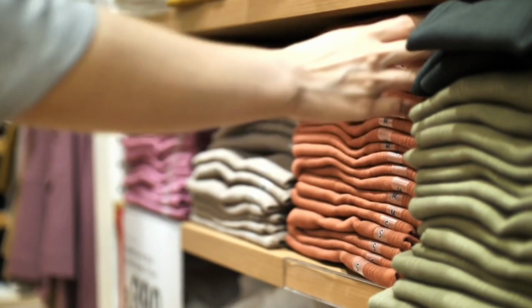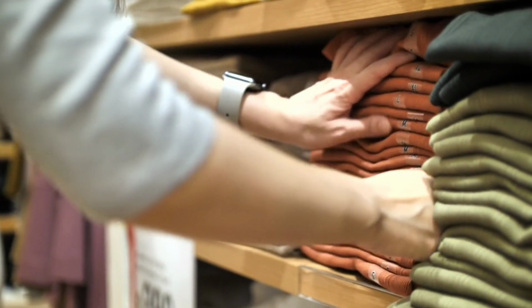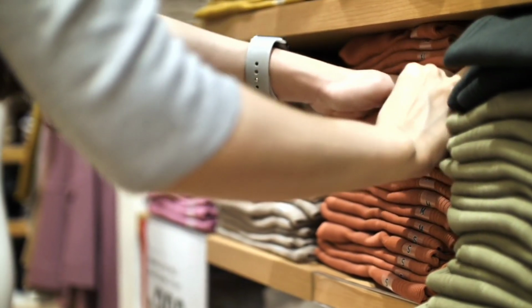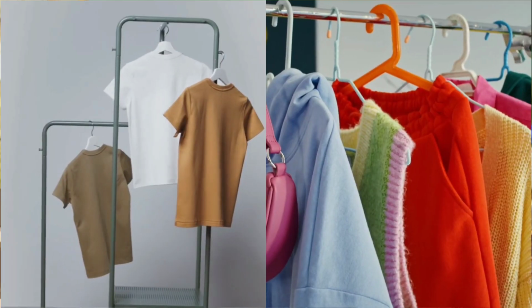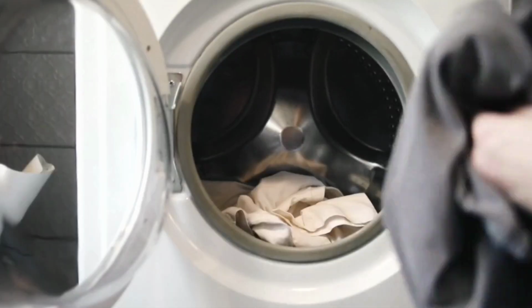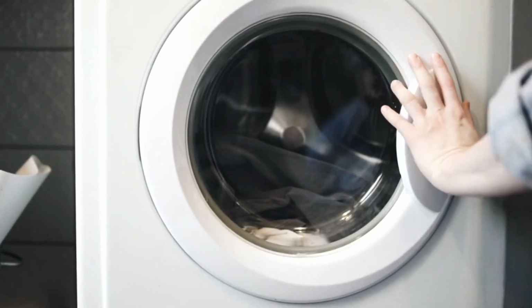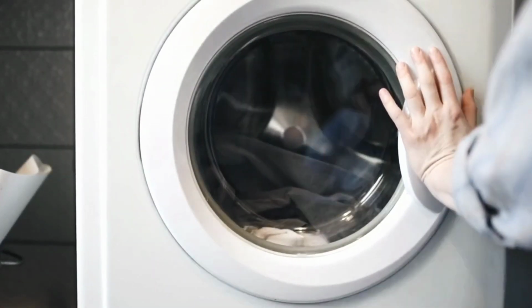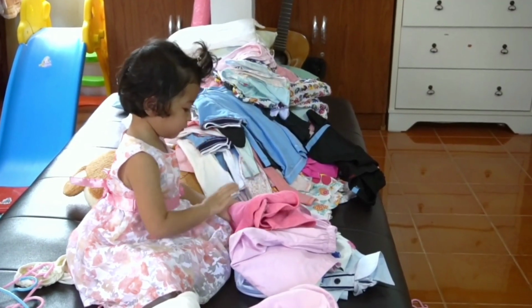Number 1, provide a good storage space for your clothes. Example, a good closet or wardrobe, a box or drawer. 2, use good quality hangers. 3, do not store dirty clothes. Wash them. Dirty clothes attract germs, so do not store dirty clothes. It's a no-no. Number 4, air clothes after wear before putting them away.